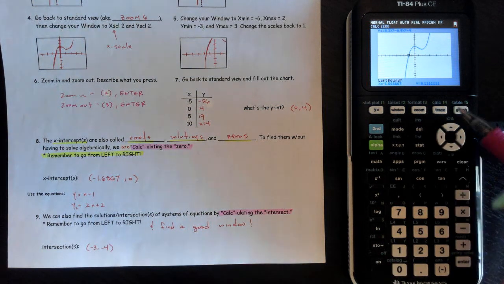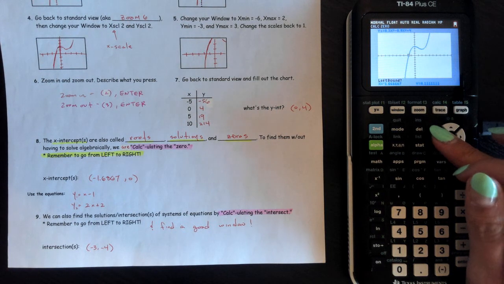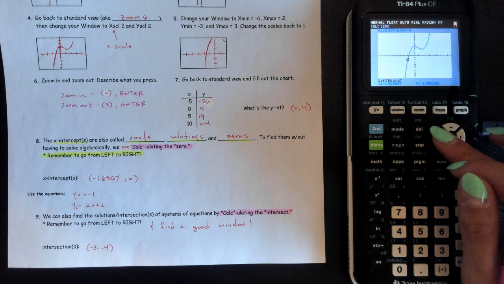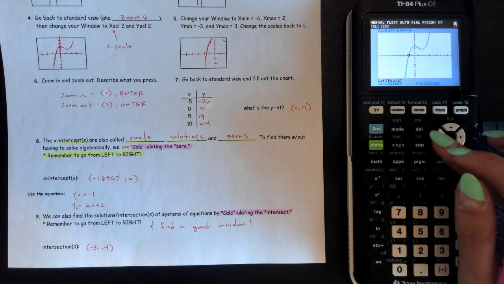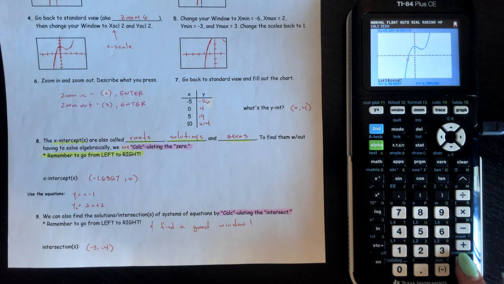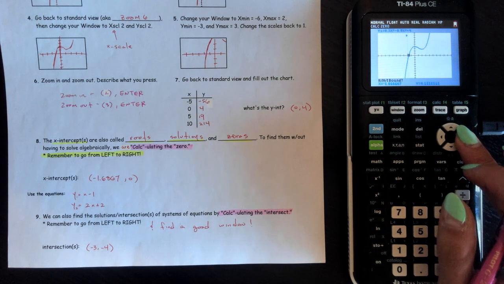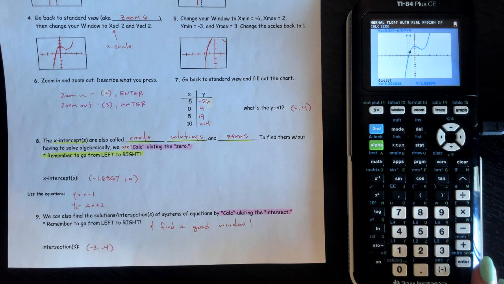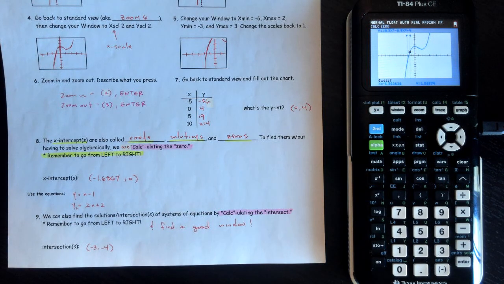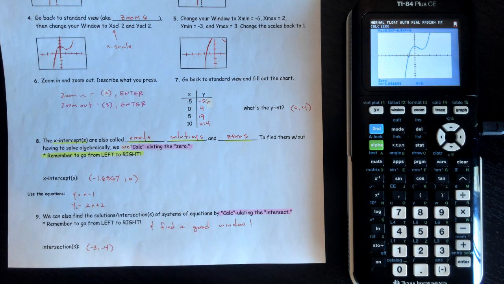Your calculator asks, what is your left boundary? My left boundary of what I want you to calculate, Mr. Calculator, is right here. So I want to be to the left of this intersection of the graph and the x-axis. So over here would be to the left. I press enter. Now I need a right boundary. I'm going to go to the right of the x-intercept. I'm going to press enter. And then the calculator says, do you want me to guess? Yes, I do want you to guess. So here you go. All right.